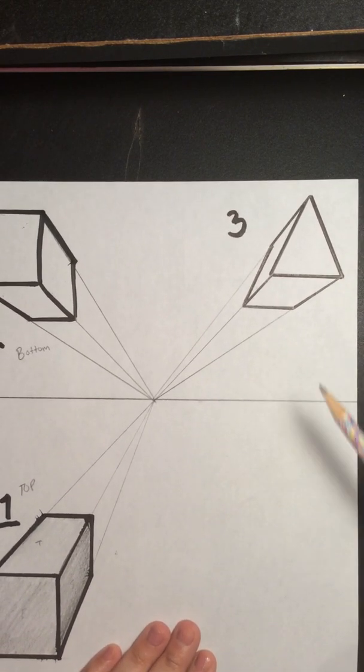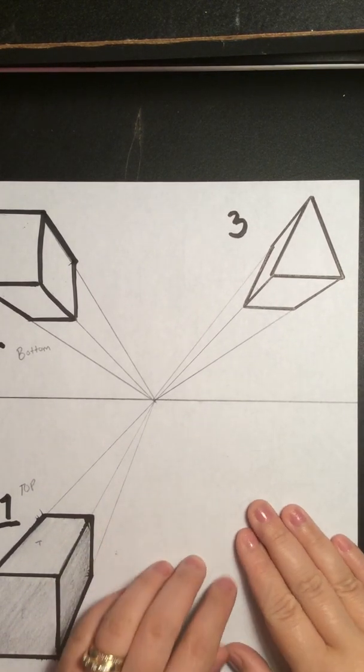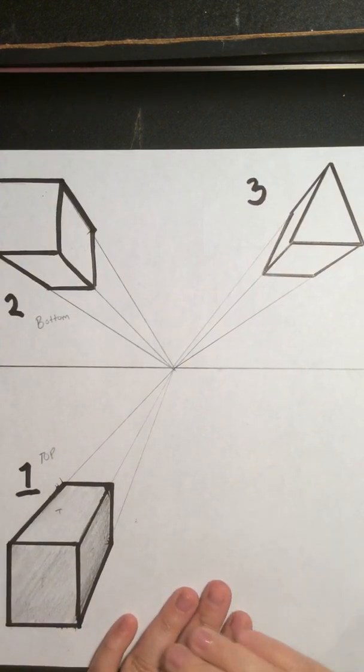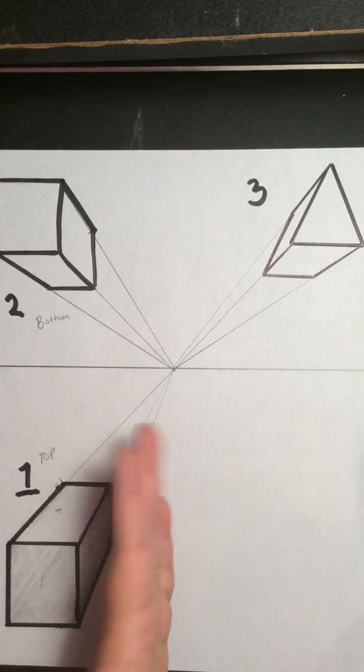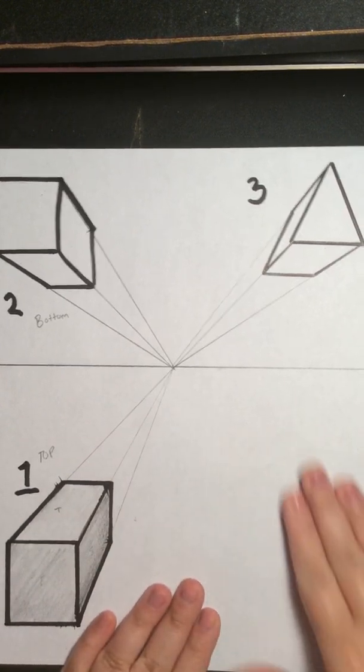Alright guys, this is step 4. This is the final step of your assignment. For this one, we want you to create a letter, right? Just to practice some lettering.